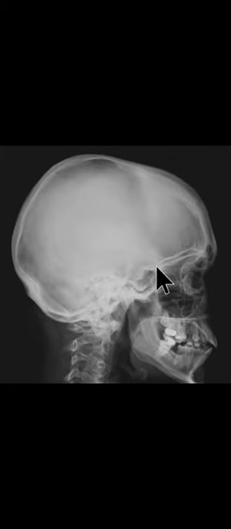Now, at the posterior end of the orbital plates, you can see one pointed projection, that is the anterior clinoid process. Behind the anterior clinoid process, there is a cup-shaped depression that is called the hypophyseal fossa or the pituitary fossa.